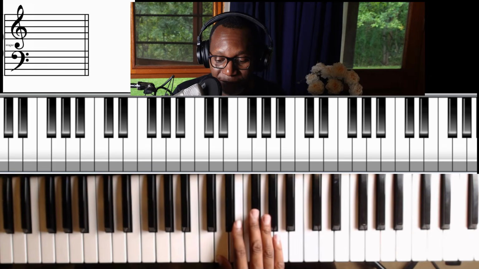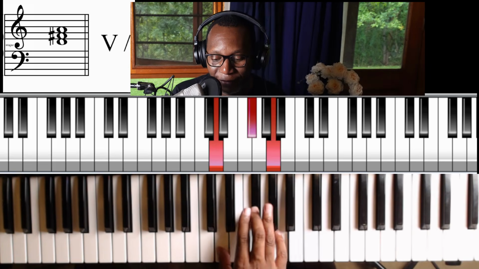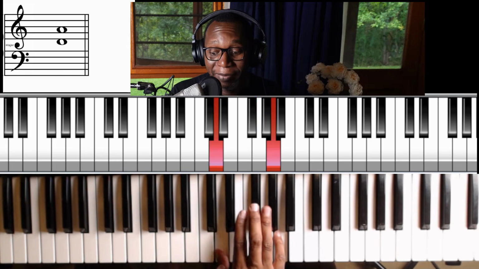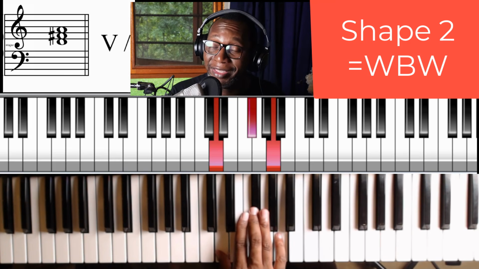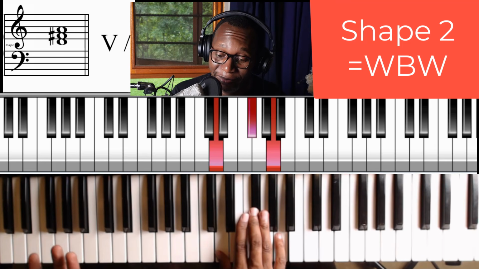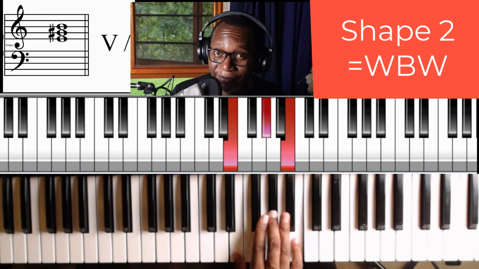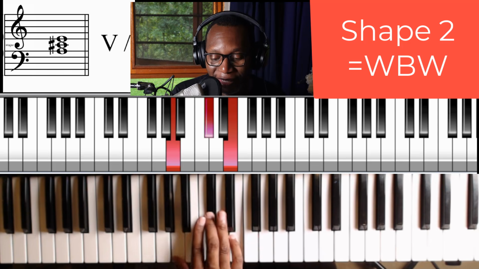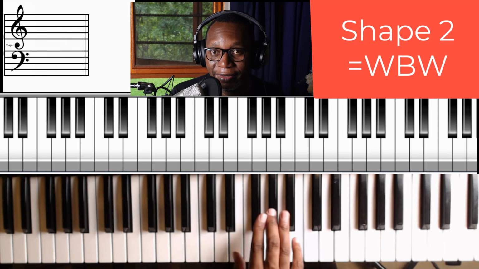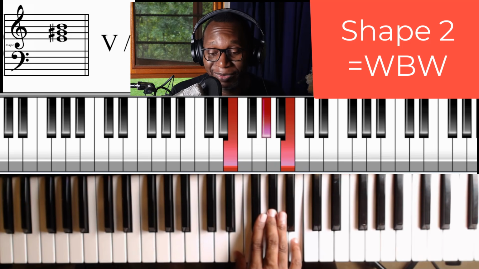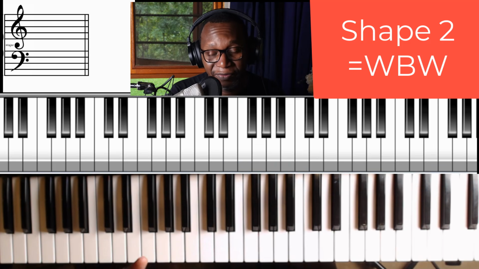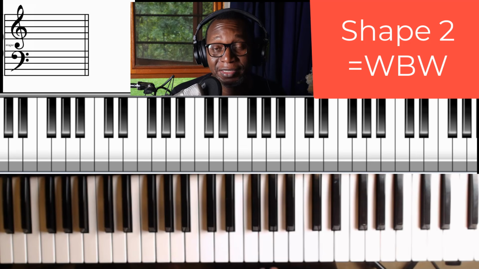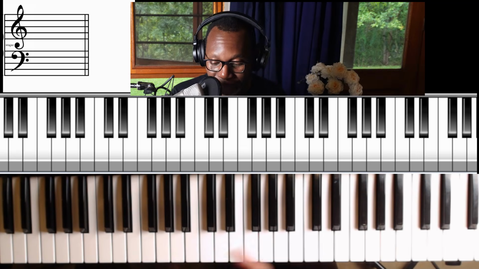Shape number 2 comes from a D. So here's a D major triad. It's got a white key, a black key, and a white key. There are 2 other chords that have the same shape, and that is E and A. So A, D, and E have got one shape. So this is shape number 2. So already from these 2 shapes, I know 6 major triads.